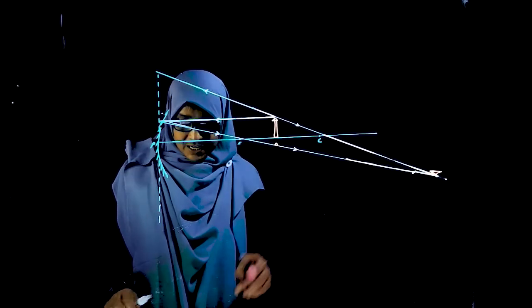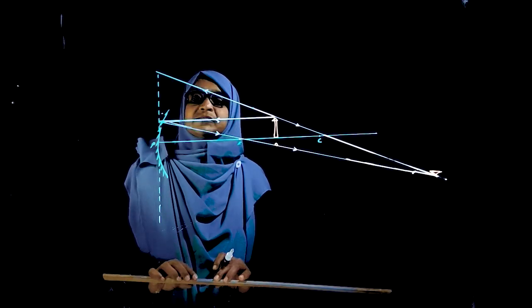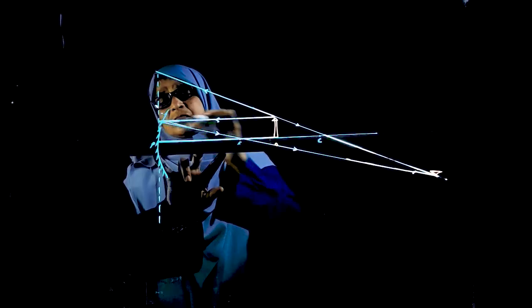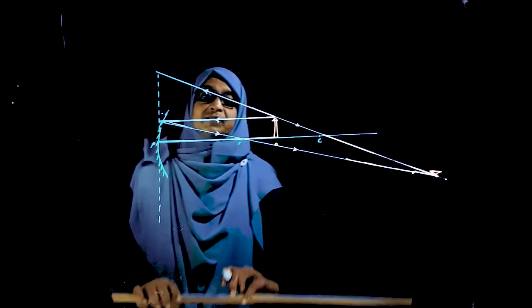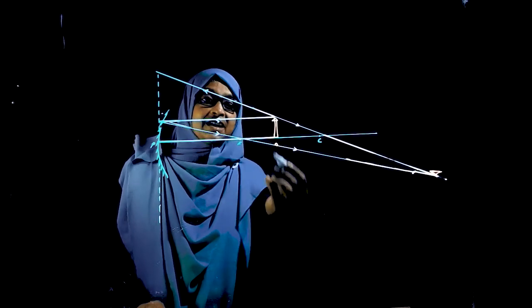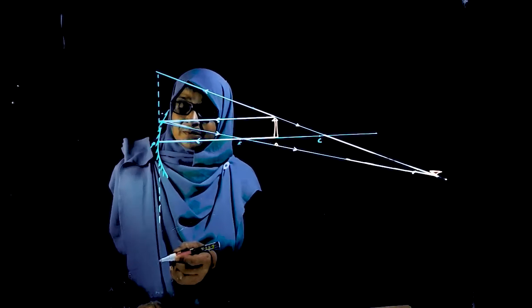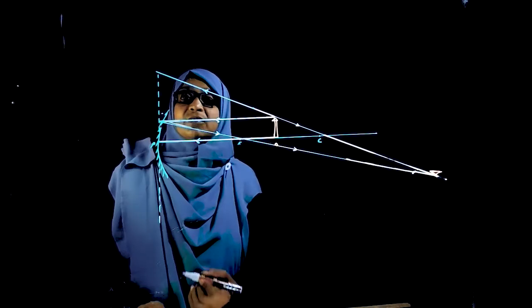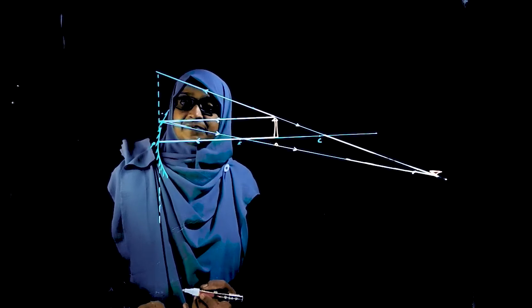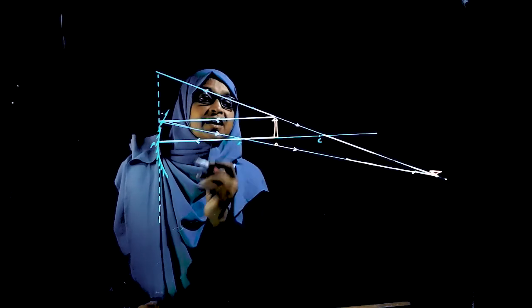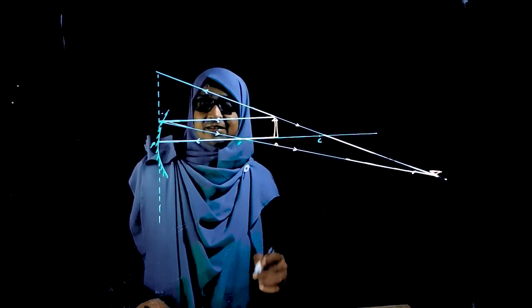The bottom is along the principal axis. The third ray from the bottom along the principal axis turned back along the same path.